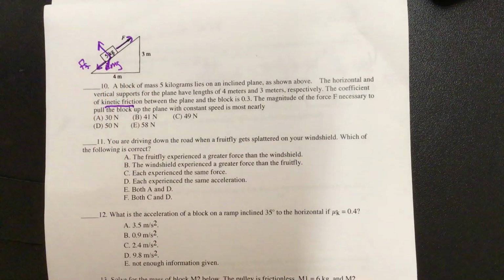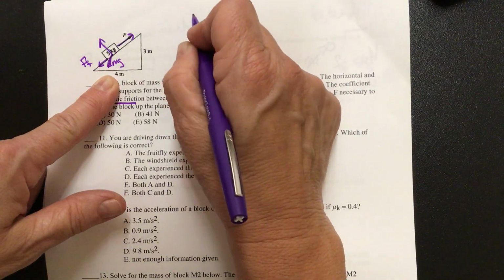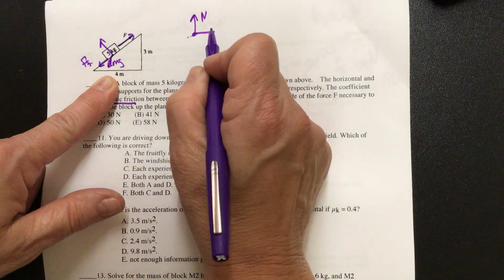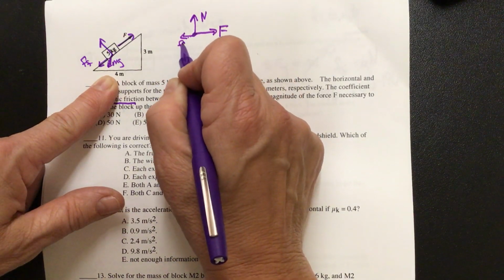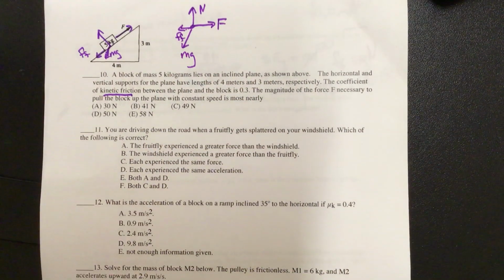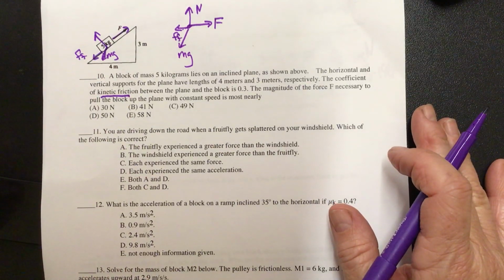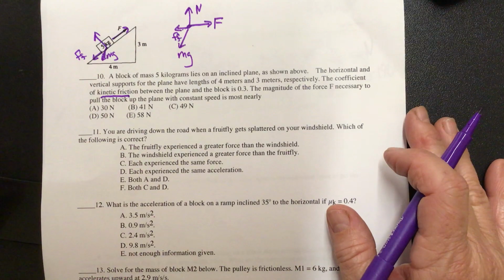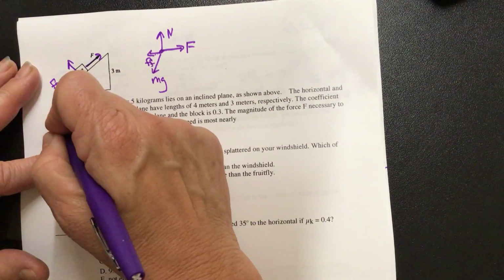All right? And so I'm going to define a coordinate system that makes this easy for me. So my coordinate system is going to have the normal force that way, and the force applied perpendicular, and the force of friction this way. And the only vector that I have to decompose is weight. Okay? It doesn't give you an angle, but it's a 30, 60, 90 triangle. Yeah, a little trigonometry involved there. Good. So this is theta, right?